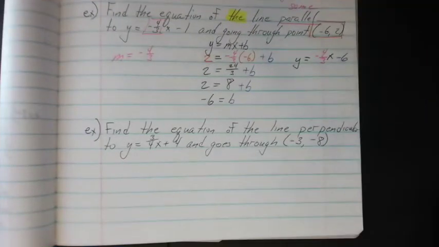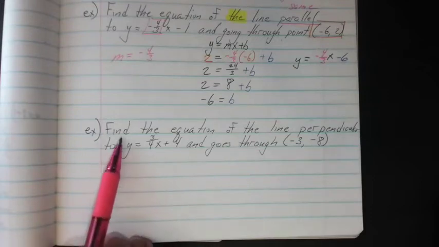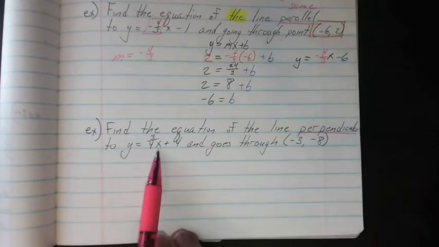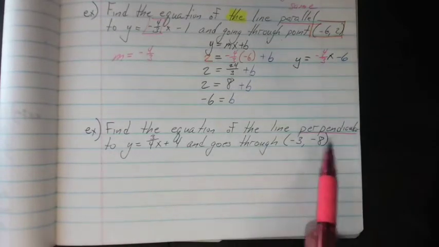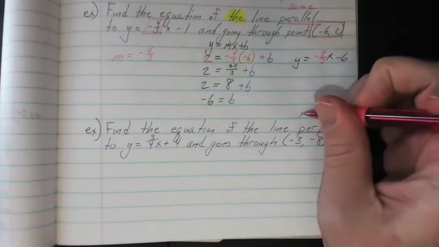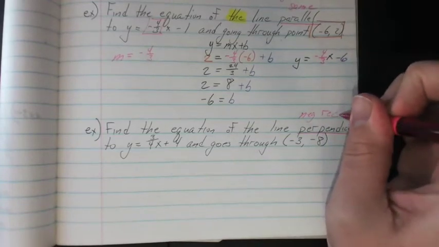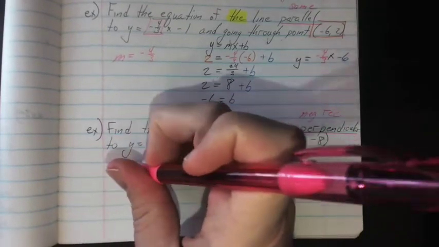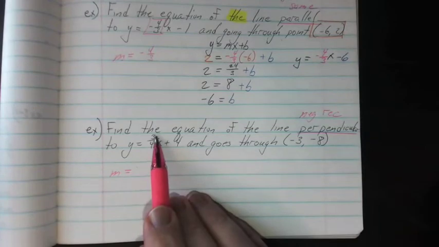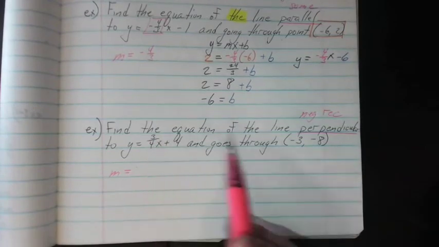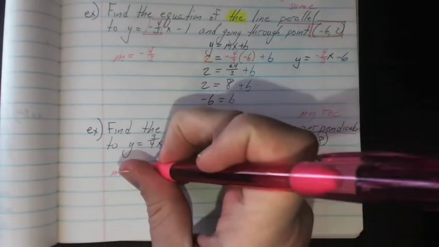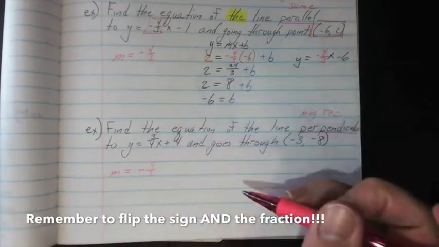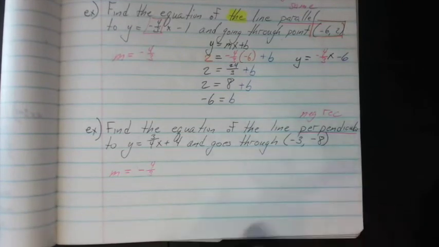Here's our second example. You might want to pause and write it in. We're finding the equation of a line perpendicular, that's important, to this line and going through this point. Now remember, if it's perpendicular, the slope is going to be a negative reciprocal. So just like in this one where we found the slope first, we're going to find the slope first here. The original slope is 3/4, so the negative part turns this positive to a negative, and it takes this 3/4 and flips it to 4/3. The negative does this, the reciprocal does this.